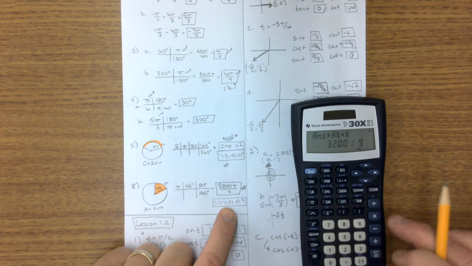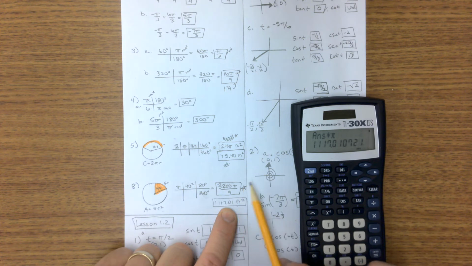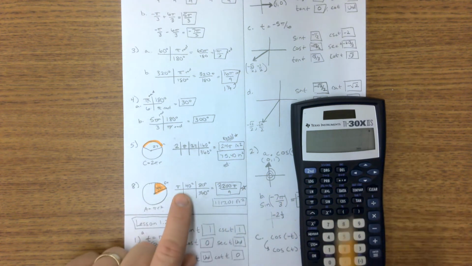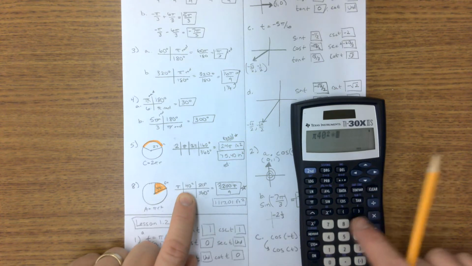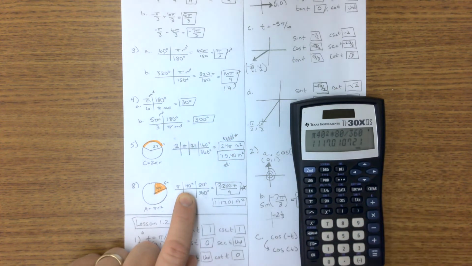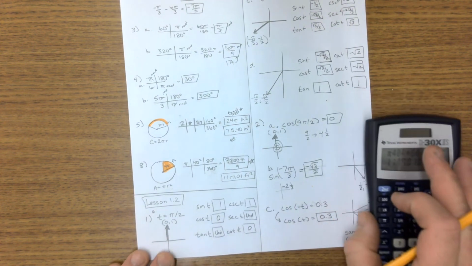Now if you want to estimate that, times it by pi, and we'll have an estimate. But that's not what we're looking for. We're looking for the exact. And if you want to find the estimate, just do it with pi from the beginning. There you go.